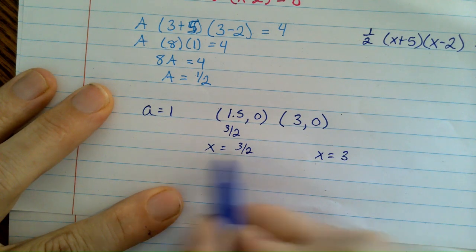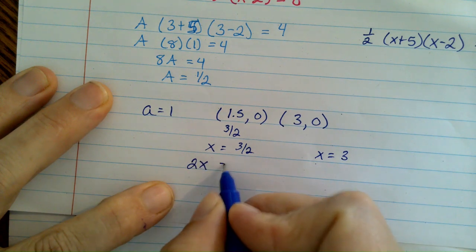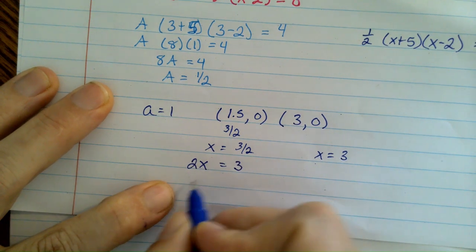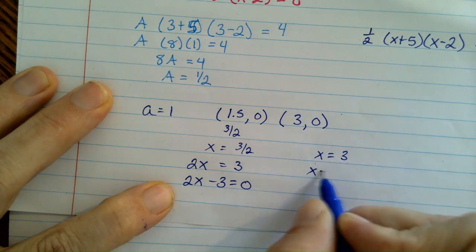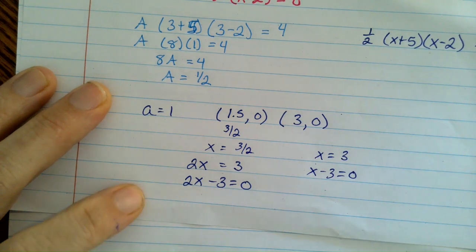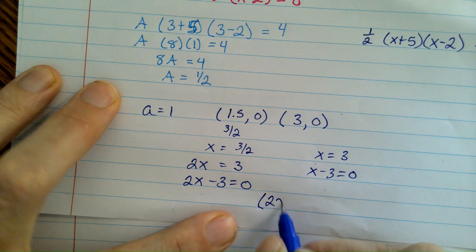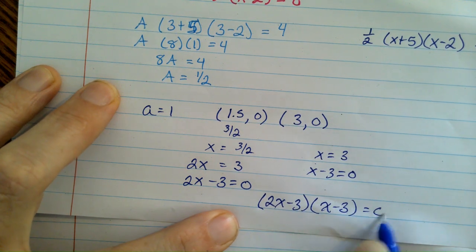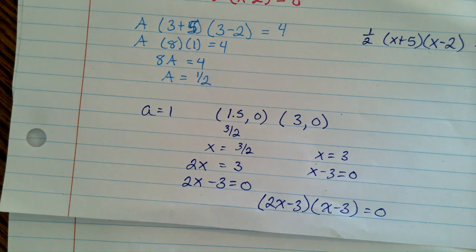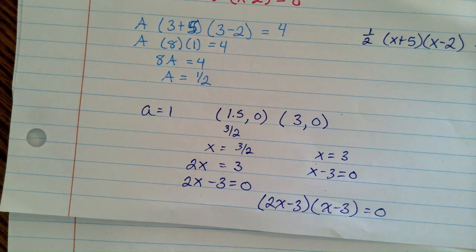We don't want this fraction, so to get rid of the fraction, I'm going to multiply both sides by 2. And then I'll subtract the 3 over. And here I can just subtract the 3 over. So now I have my two quantities that make this 0, 2x minus 3 and x minus 3. So if you have the x-intercepts, you have the answers, and you're just working back to the problem. If you can factor, solving by factoring is one of the easiest things you can do.